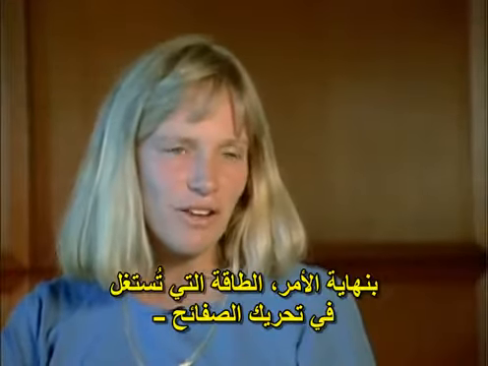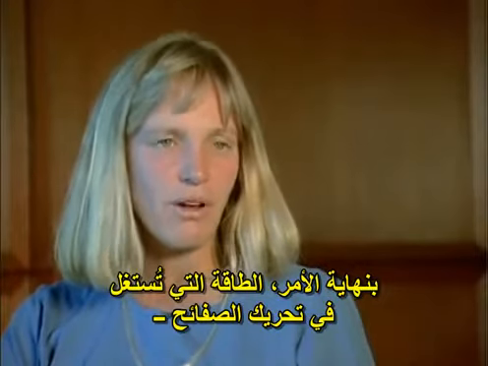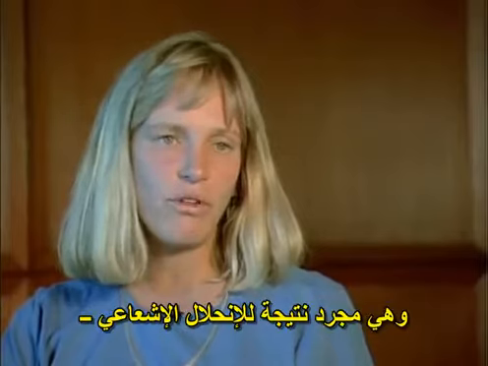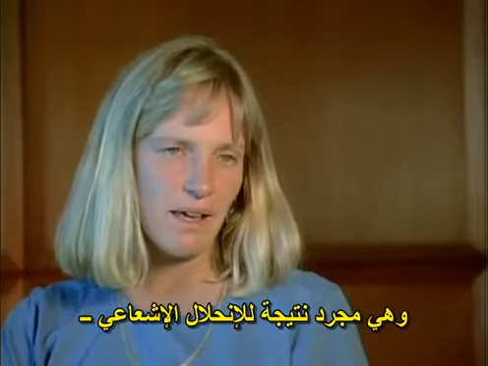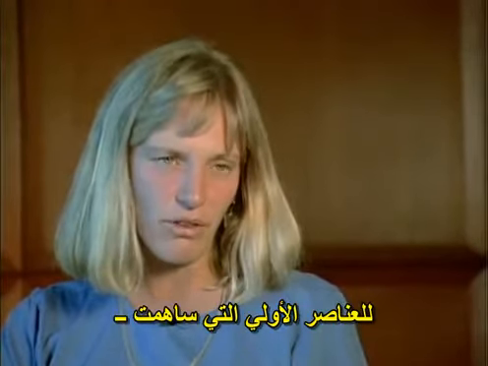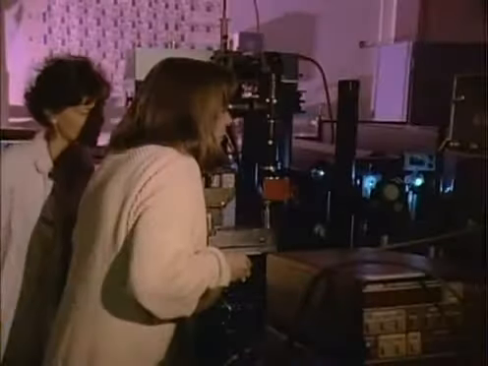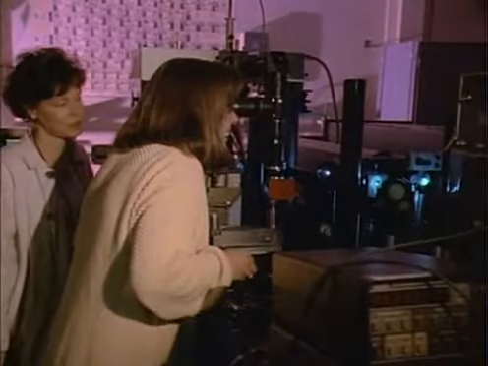Ultimately, the energy that goes into driving the plates around is derived from the interior of the Earth, and it's just a result of the radioactive decay of the initial elements that were involved in the formation of the mass that became the Earth.